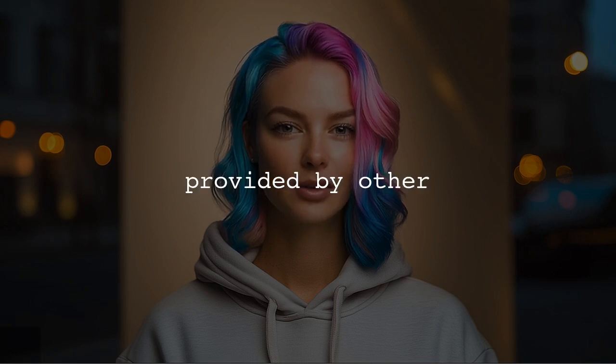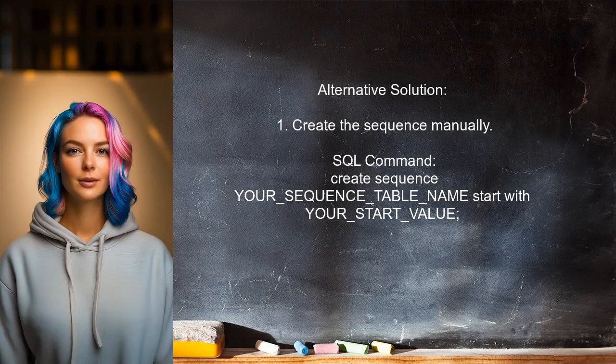Now let's look at the answers provided by other users. An alternative solution provided by a user suggests that when using an Oracle database, you need to create the sequence manually. They recommend executing a specific SQL command to create the sequence in your database.